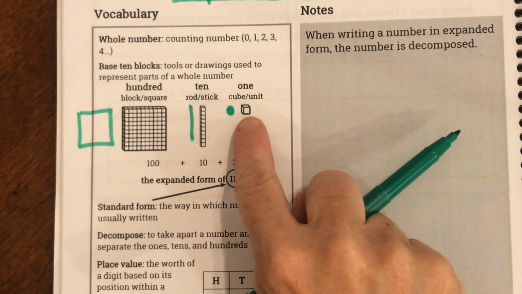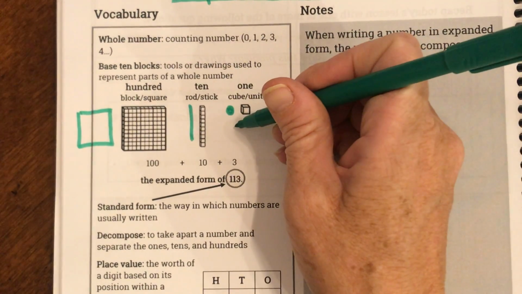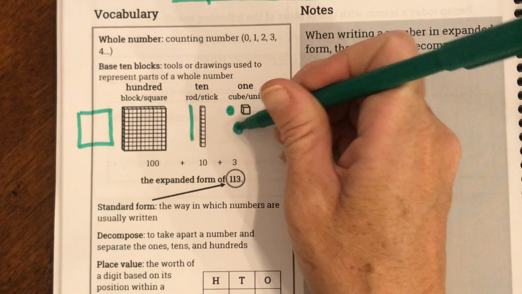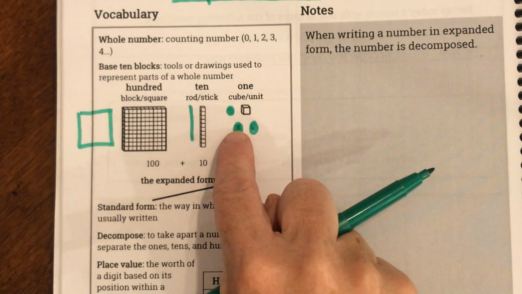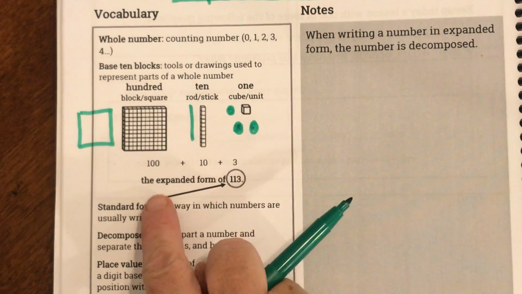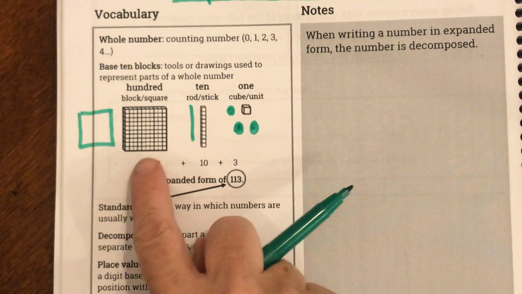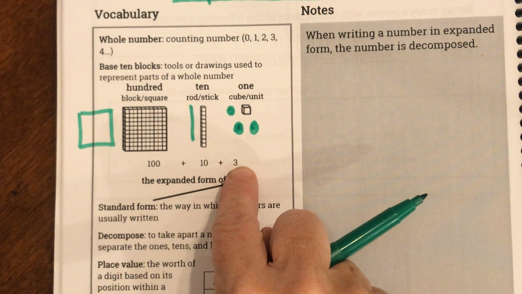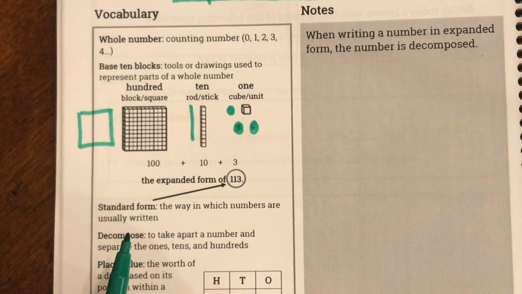Now, it says plus 3, but there's not 3 of those. There's only 1. So if we're going to have 3, we'd have to add 2 more. So make sure you add 1, 2 more. So now there's 1, 2, 3 ones. So that is called expanded form, when we separate out our hundreds, our tens, and our ones with addition or plus signs in between them.